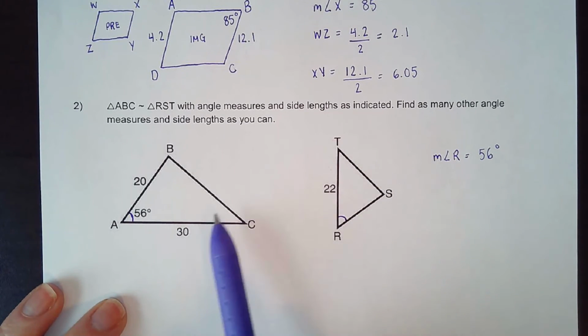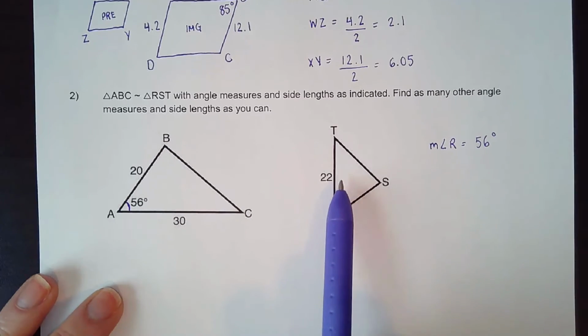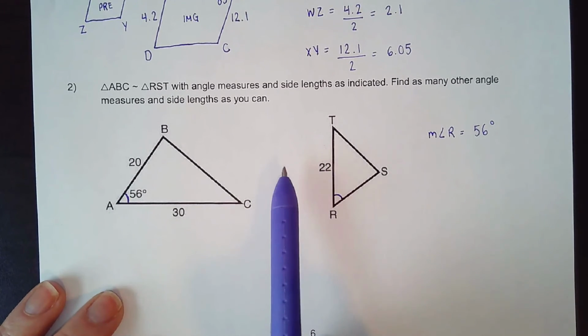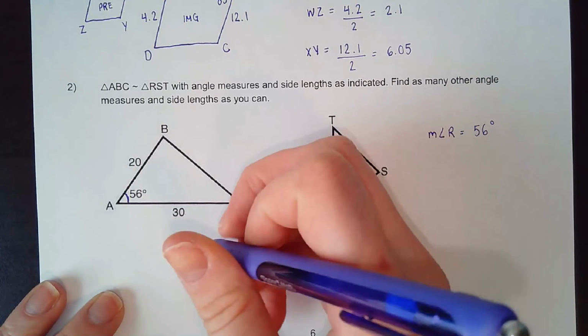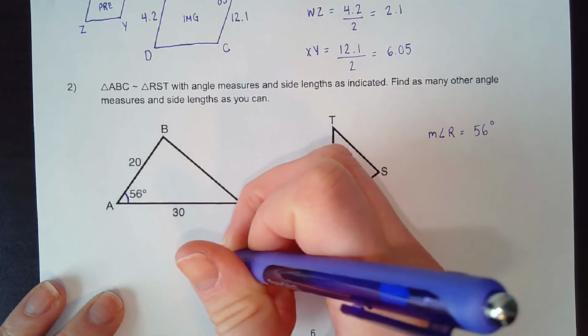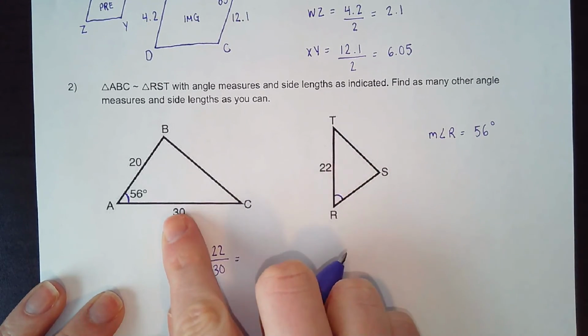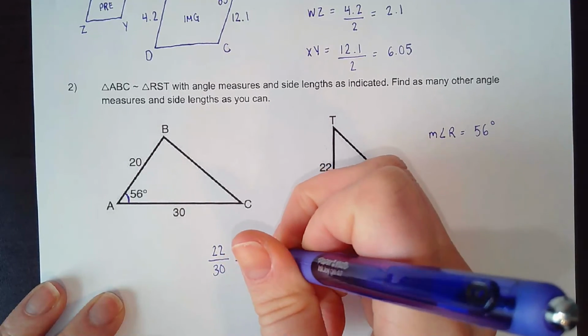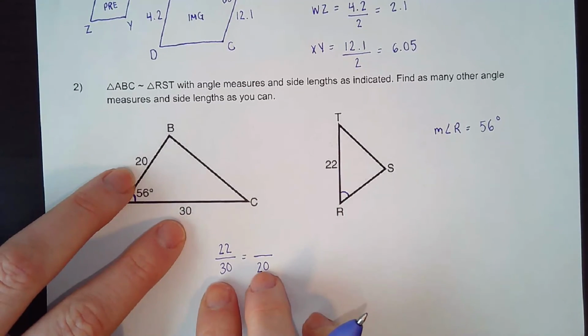So I'm actually going to set up a proportion maybe to help me find another side in this triangle. So here again, I know that 22 matches with 30. So in my proportion, I'm going to compare 22 with 30. And then this side 20, because again, this is in my big triangle, 30 and 20 are in the same triangle, so they should match up here.